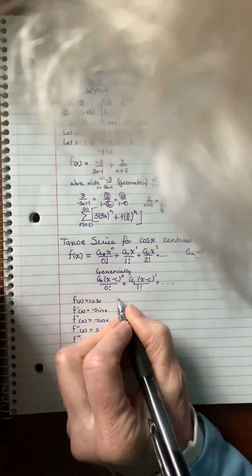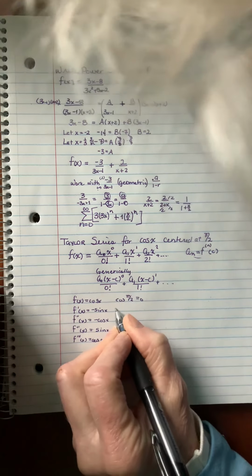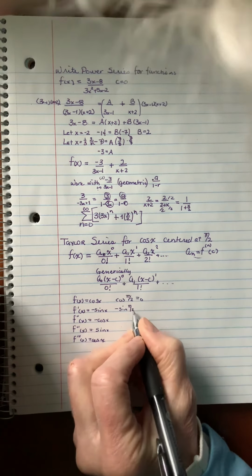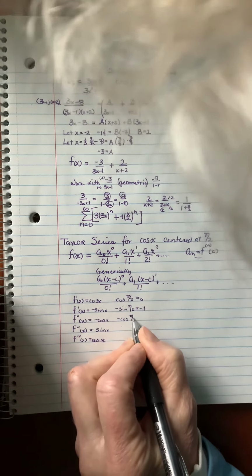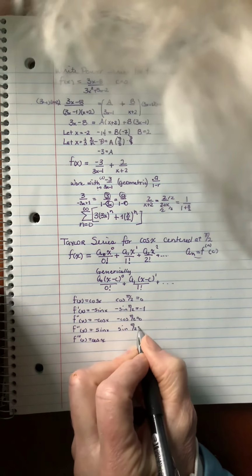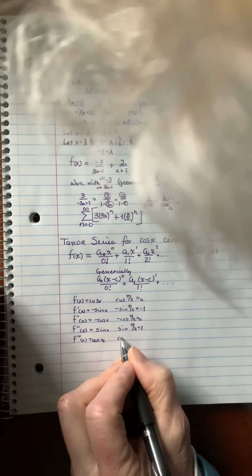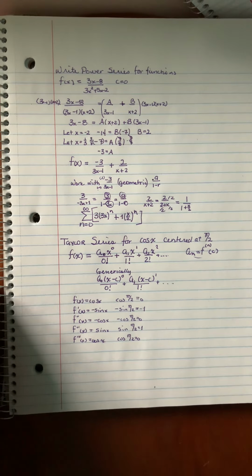So what's the cosine of pi over 2? Well, it is 0. Minus the sine of pi over 2 is minus 1. Minus the cosine of pi over 2 is 0. The sine of pi over 2 is 1. The cosine of pi over 2 is 0. So you'll notice there's a pattern, and it's 0, 1, 0, 1, with the ones going from positive to negative occasionally. So let's set this series up.